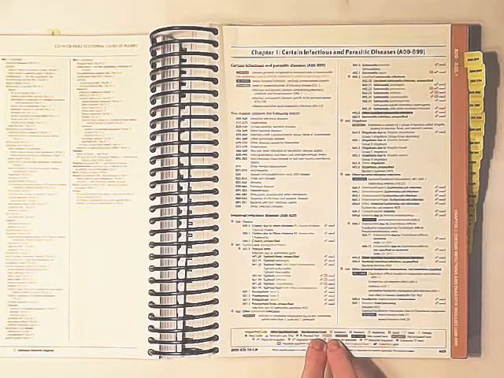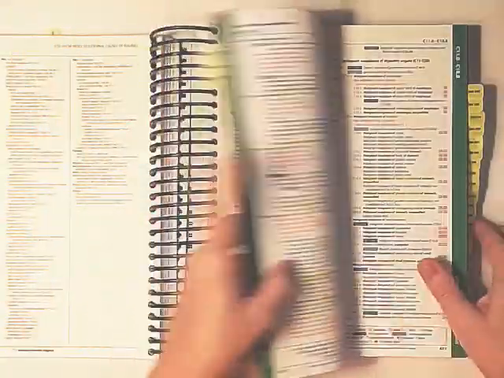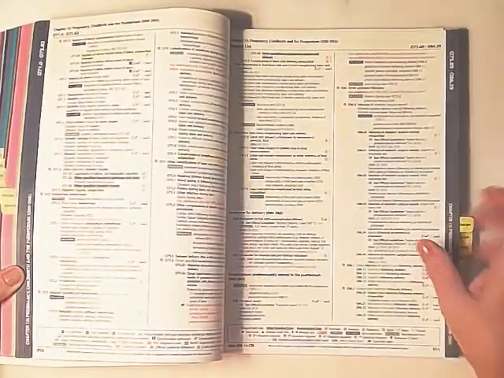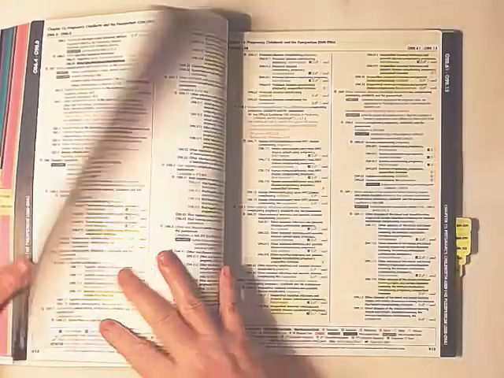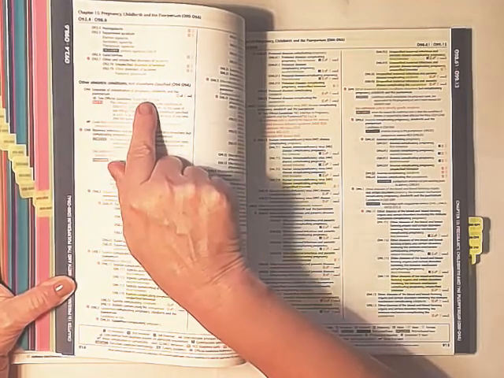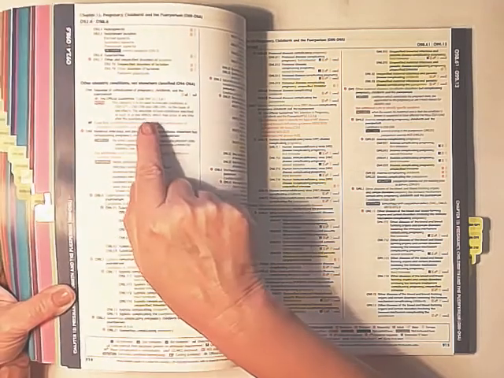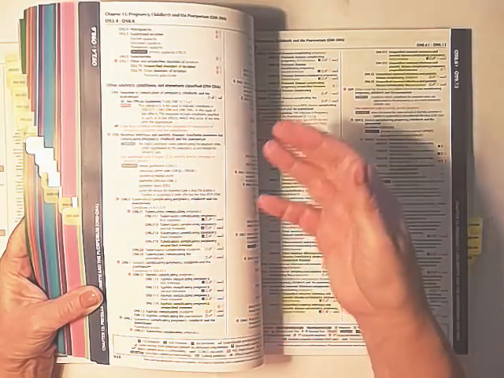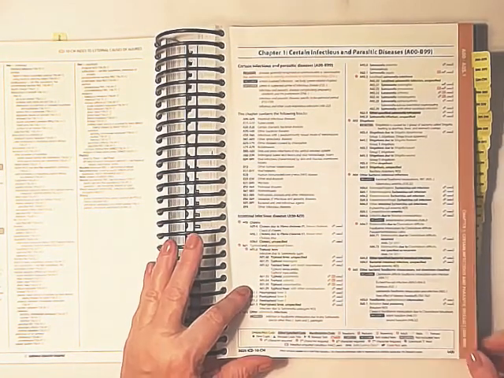Your notes. This is a good section. Surely there's some notes that I can show you. I know there's notes on 094 because we were just talking about it at work today. So let's go to code 094. Right here, 094 is sequela of a complication, and there's your notes. Your notes section is just giving you a little bit of information on how to use that code. Okay, that's how it's designed.